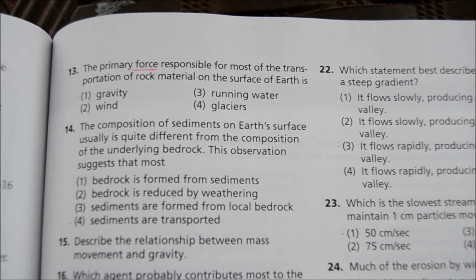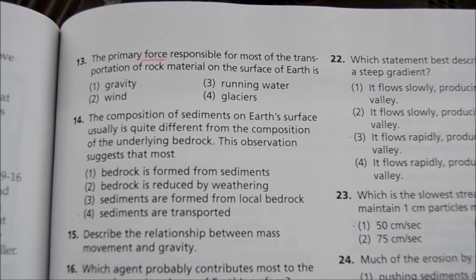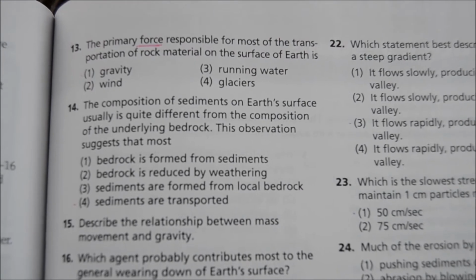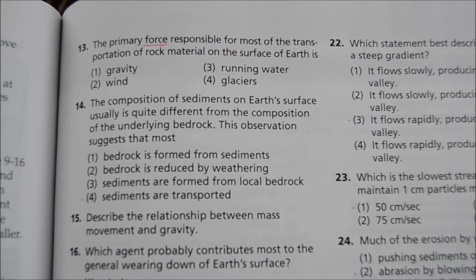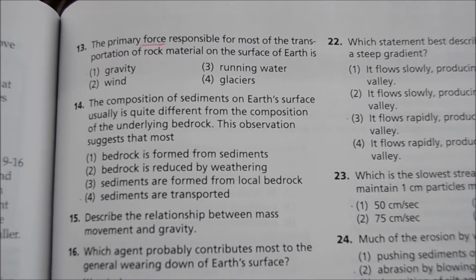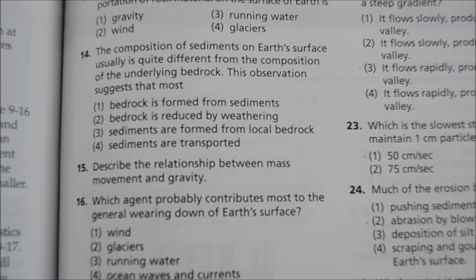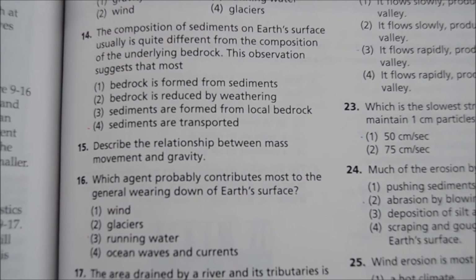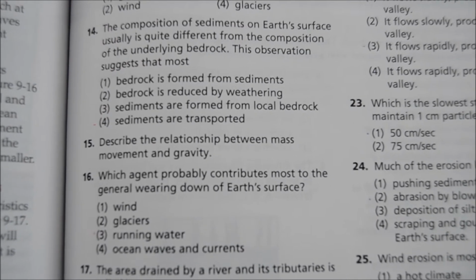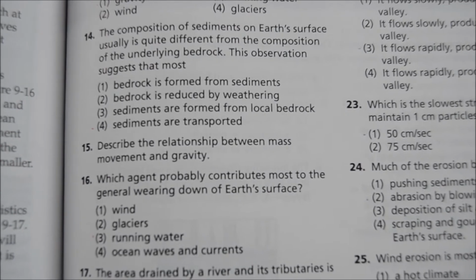Number 14. The composition of sediments on the Earth's surface usually are quite different from the composition of the underlying bedrock. This observation suggests that if your parent material doesn't match your soil, that means your sediments have been transported. They've been moved. They've been eroded. Number 15. Describe the relationship between mass movement and gravity. Gravity is what causes mass movement, so there's a direct relationship there.